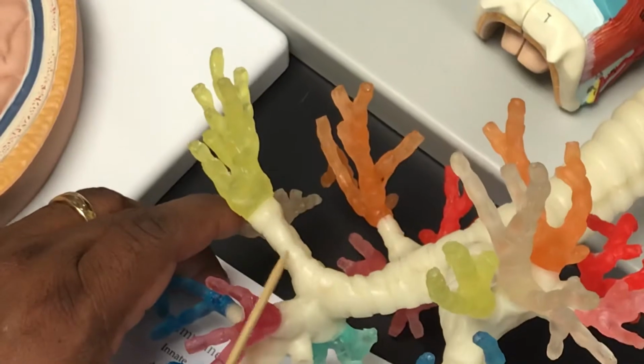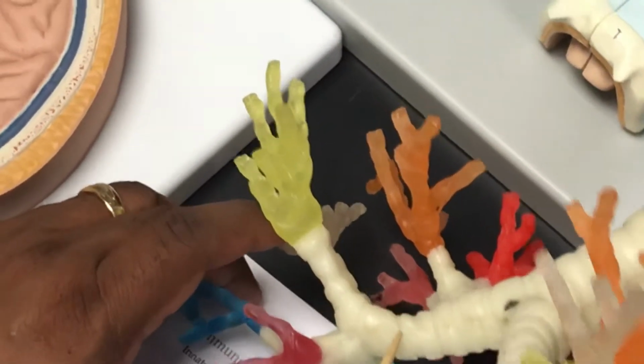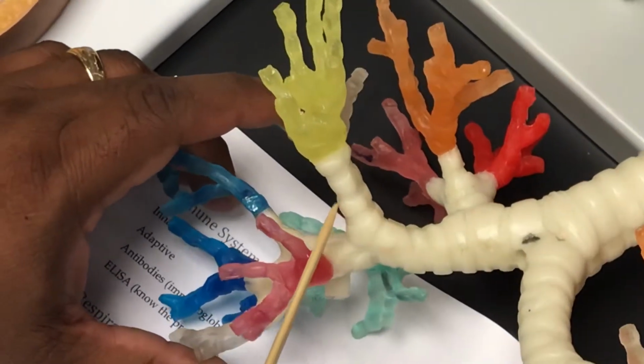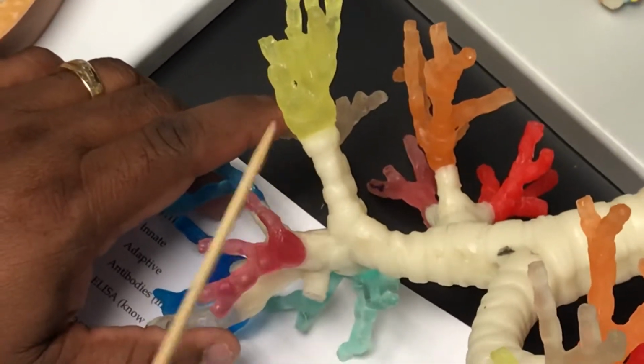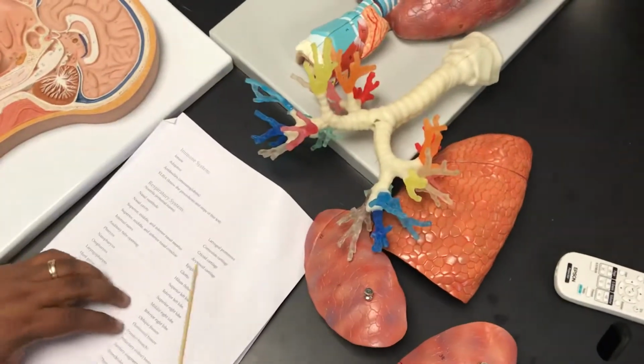Yeah, better. Okay, let's see. Primary and secondary, right? Still secondary. And when it branches about here, it'll be the tertiary, okay? And these are the bronchioles and so forth, okay? Look at the picture that I sent.